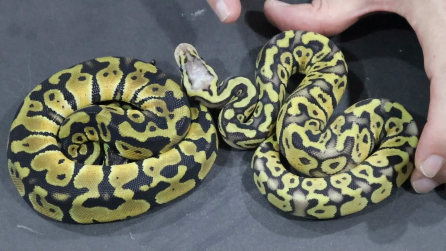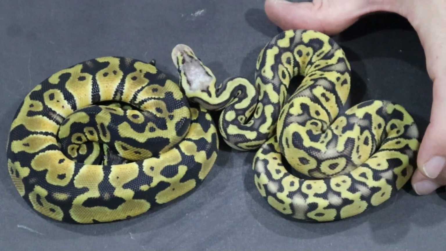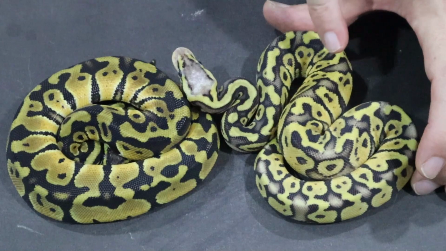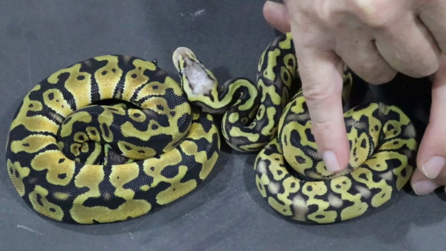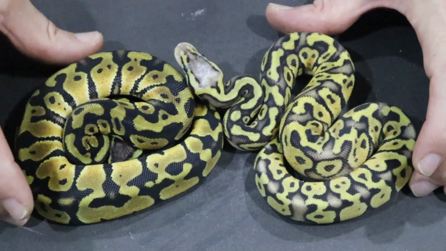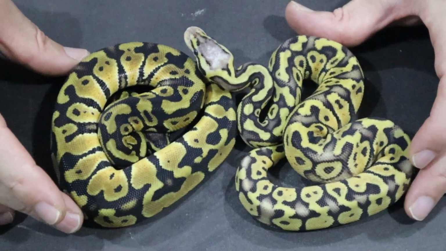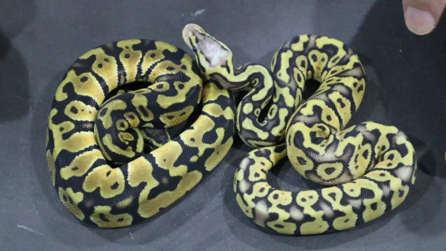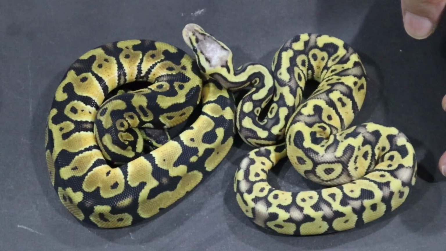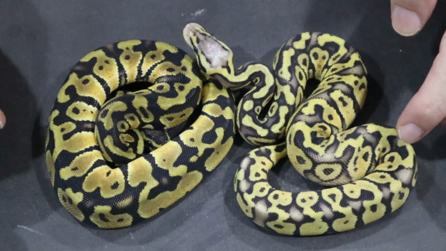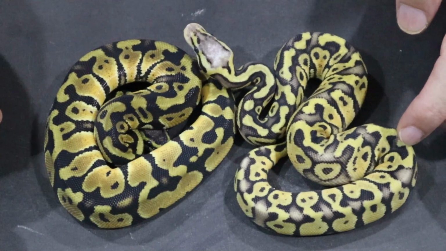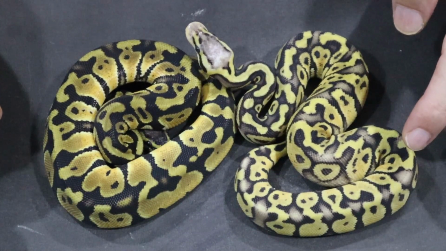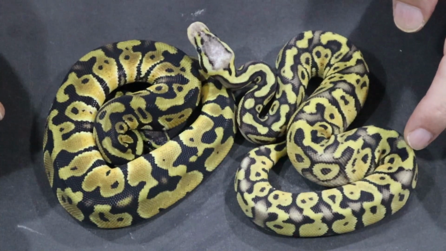Much more extreme blushing around the head, a much busier pattern, and a lot more blushing along the dorsal here. So this is pastel and this is super pastel, and I think you can see the difference between these two animals. This carries one copy of the pastel gene and this carries two copies of the pastel gene. So this is the super form of pastel. This is the full visual expression of pastel.